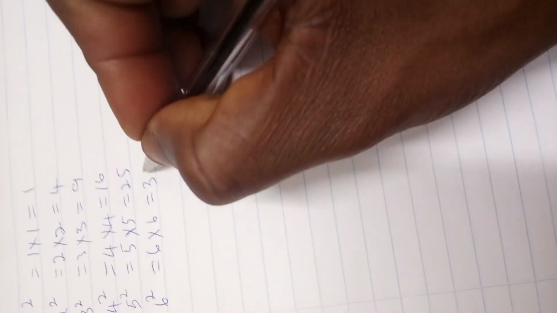Then 5 times 5 is equal to 25. Then 6 squared, 6 multiplied by 6, is equal to 36.